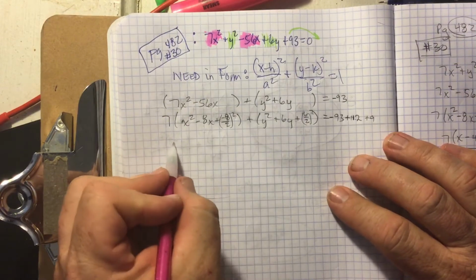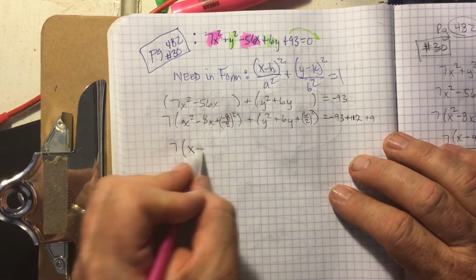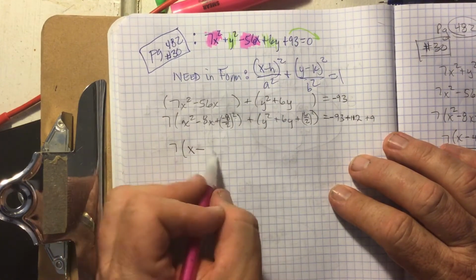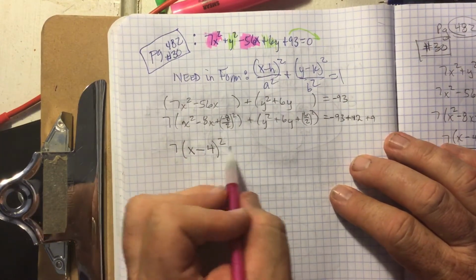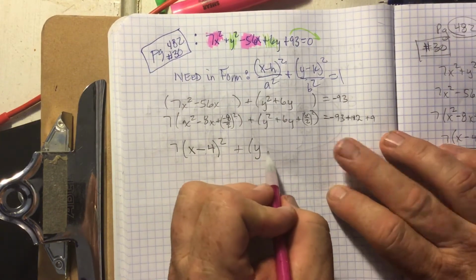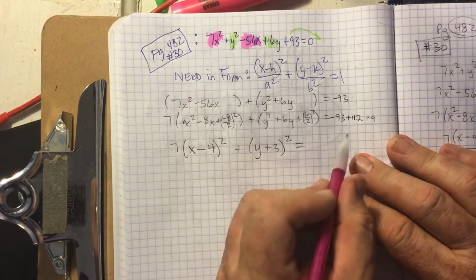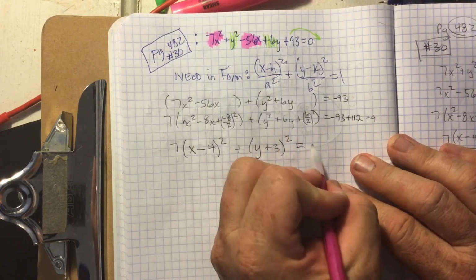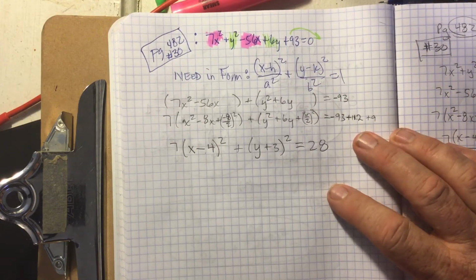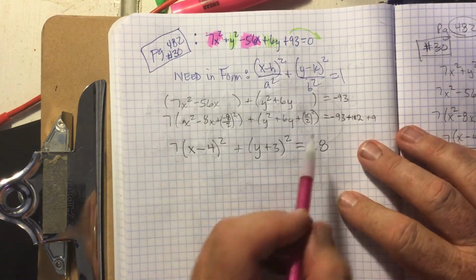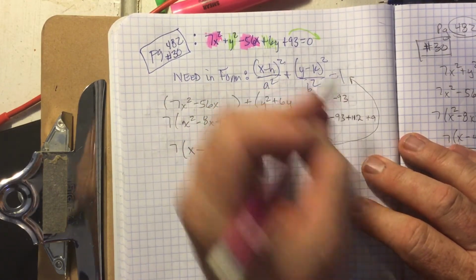So let's clean this up now. So we've got 7 times x minus, it's minus because this is subtraction, 4 squared, b divided by 2 is negative 4, plus y plus 3 squared. And if we add all this up together, I believe you get 28. So if we do negative 93, 112, and 9 and combine those all, we get 28. The only thing that we got to really watch out for is that this is 28 and I need it equal to 1.